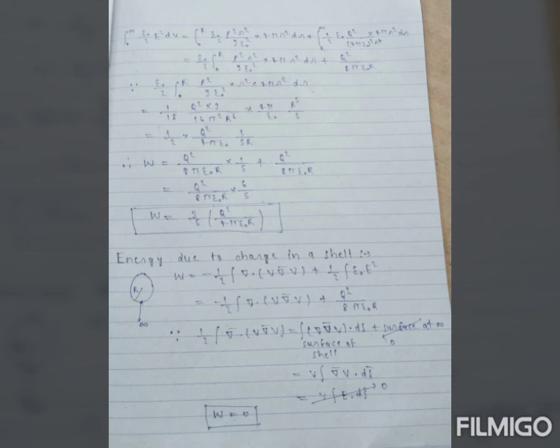So total energy W is going to be q² over 8πε0 R plus q² over 8πε0 1/5, or there is an R also, q² over 8πε0 R times 6 over 5, which is 3/5 q² over 4πε0 R, which is the same answer as we had obtained earlier.